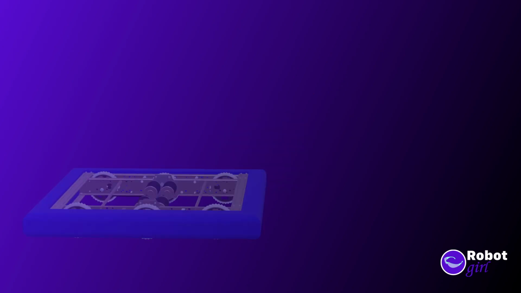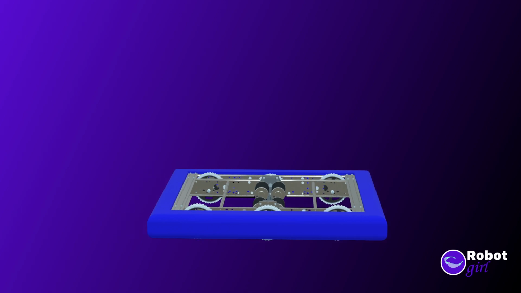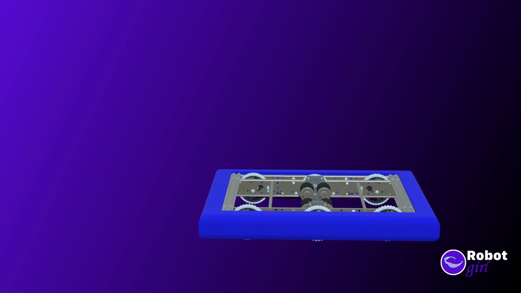Let's use a very common example in robotics. You want your robot to drive a very specific distance. For our made-up example, let's use 30 centimeters. This will be our set point. But remember, we need a second number. We need a measurement of where we are.